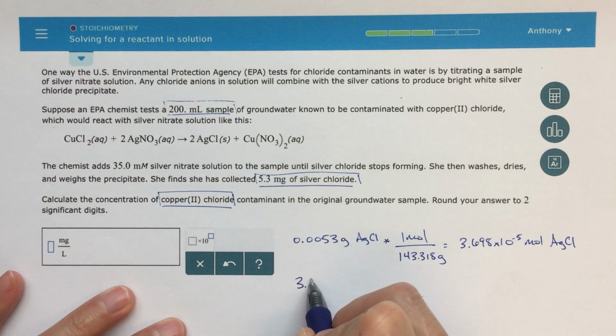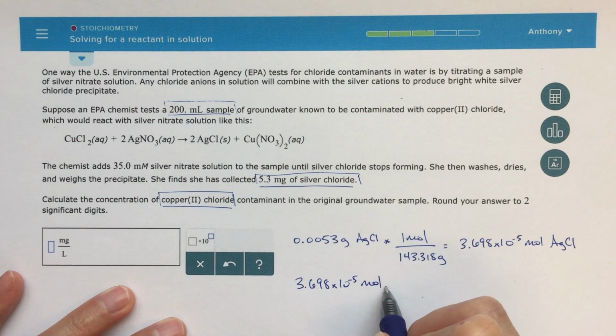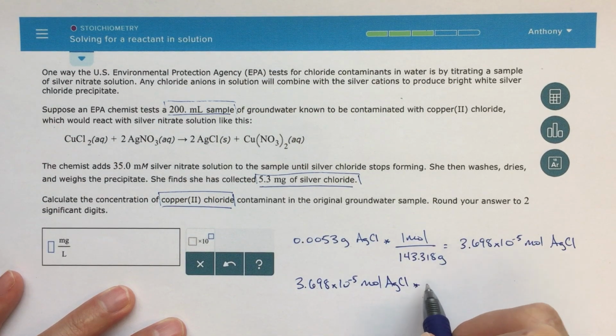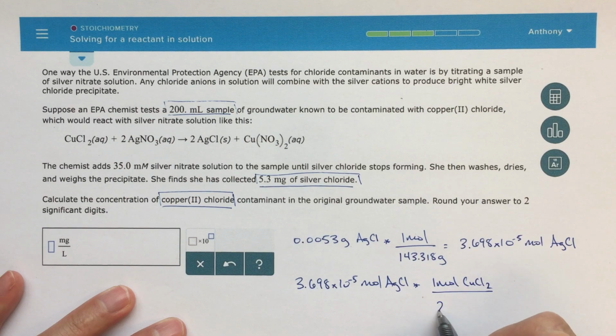So 3.698 times 10 to the minus fifth moles of AgCl times, now that mole-to-mole ratio is going to be 1 mole of copper chloride for every 2 moles of AgCl.